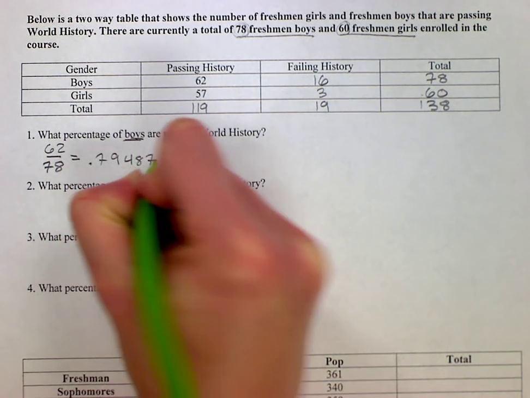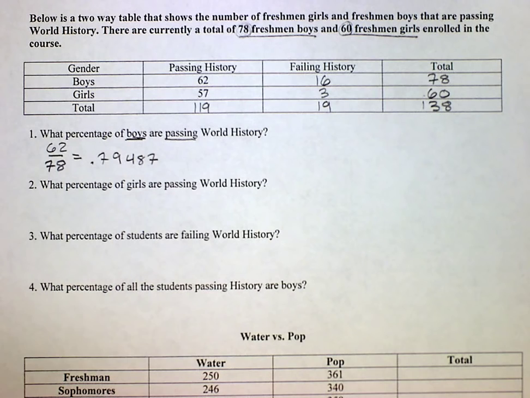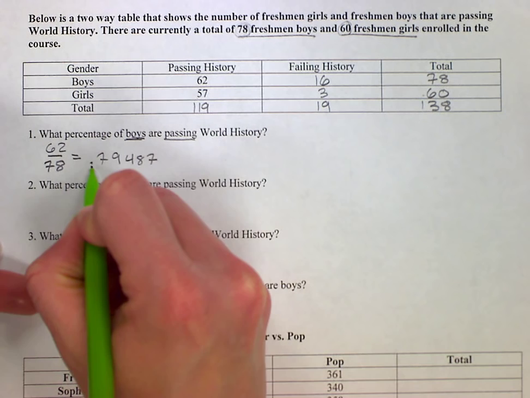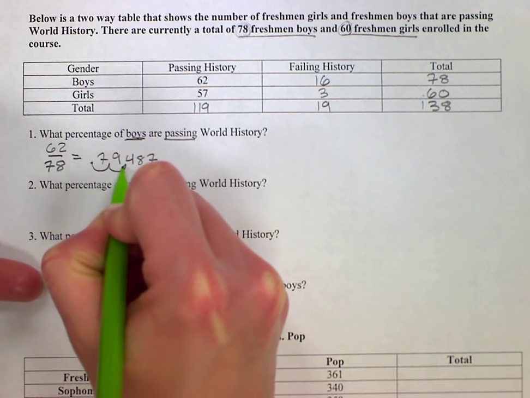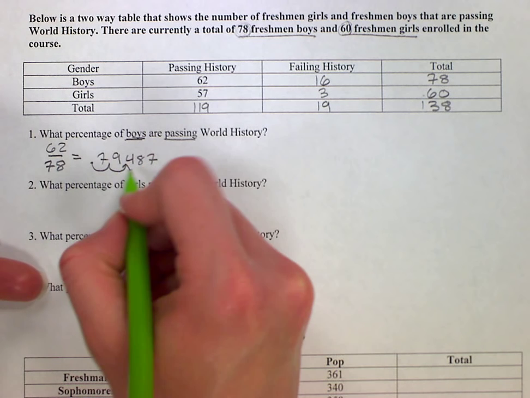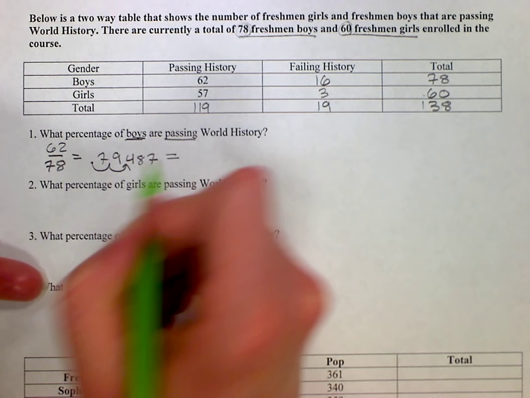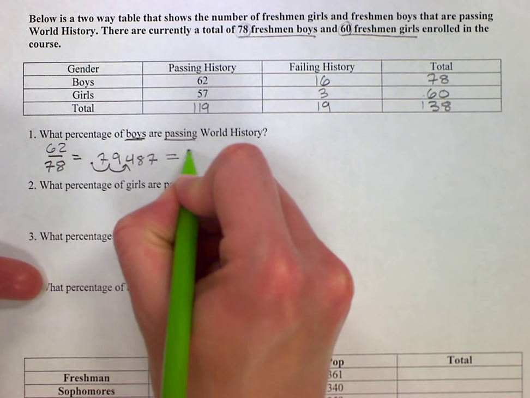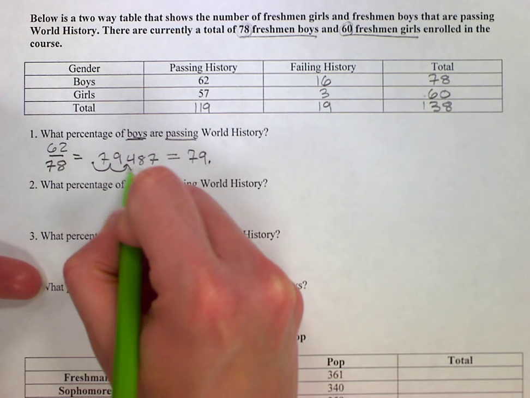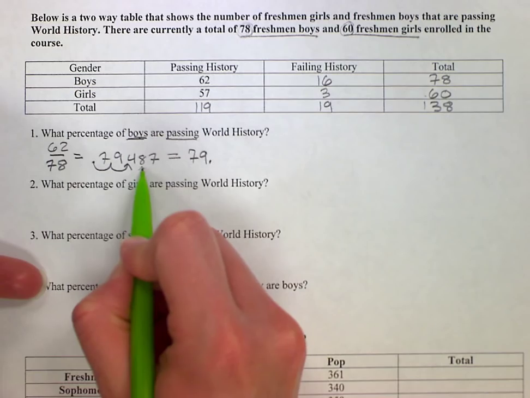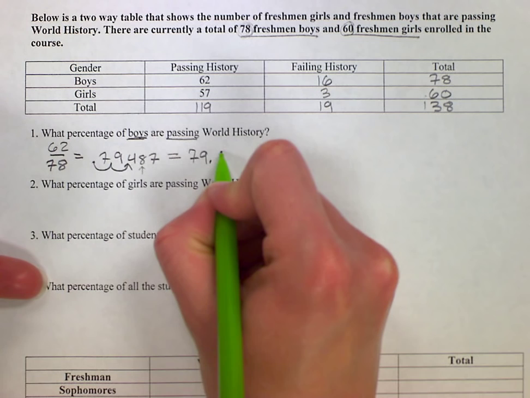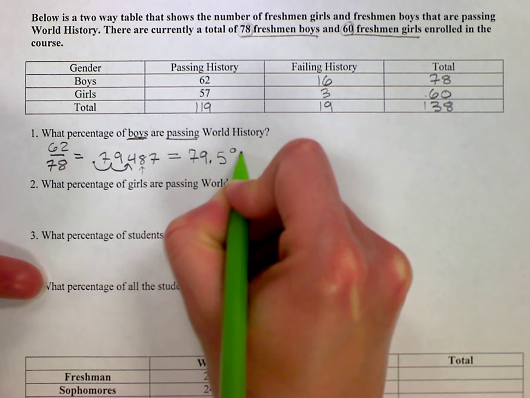I'm just going further so that I don't have to round. And then when you move the decimal place 2 to the right as you're multiplying by 100, changing a decimal to a percent, you get 79 point. And notice we're going to look at that next number. That 8 is 5 or bigger, so that 4 will actually become a 5, and don't forget your percent.